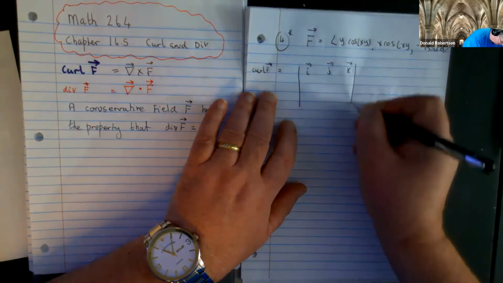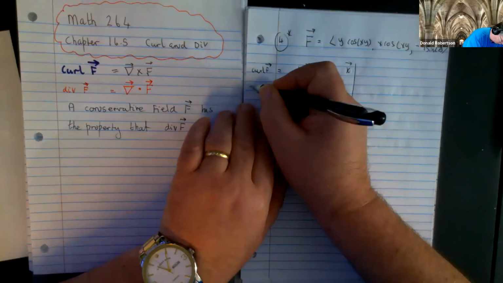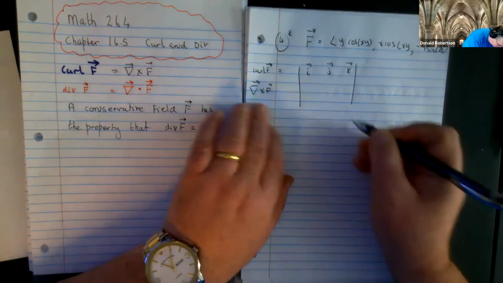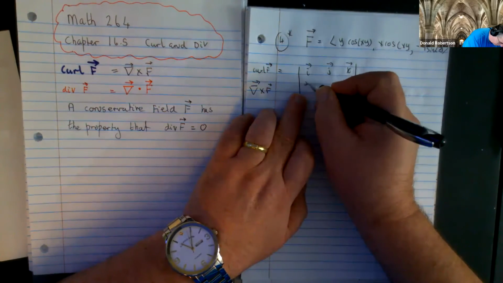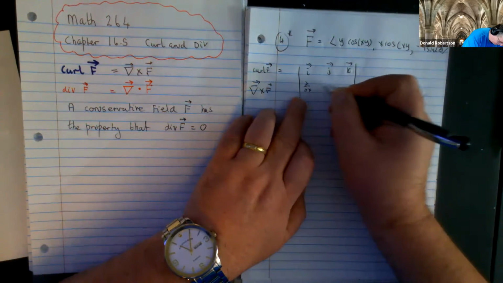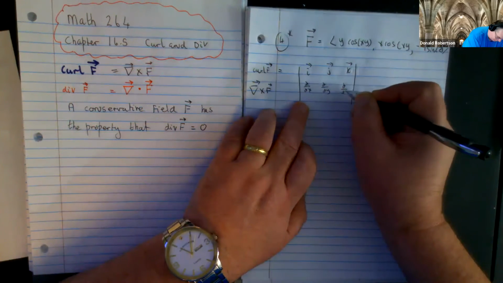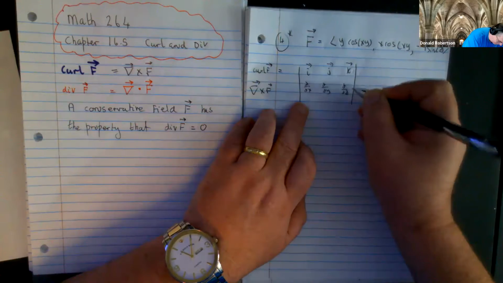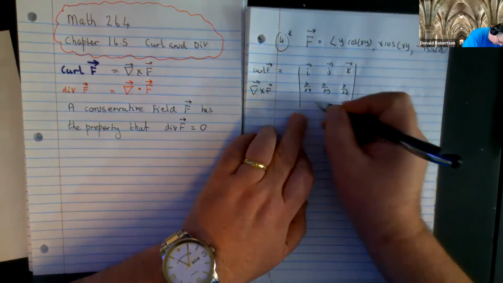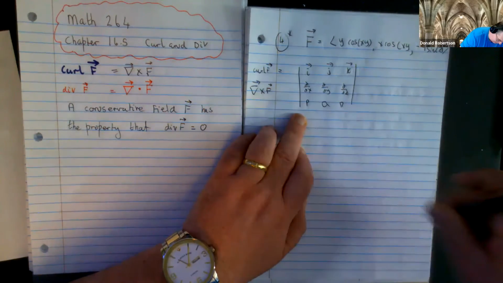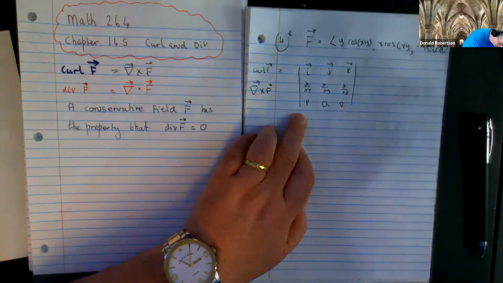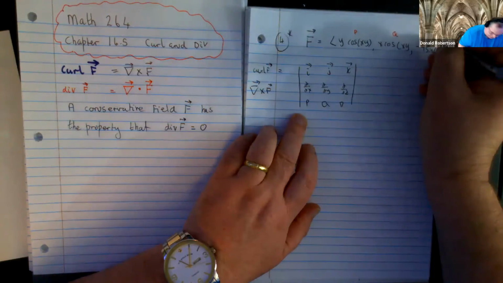It's basically the operator, cross product with F. The operator del looks like that, and essentially I'll call the components P, Q, and R. P is this, Q is this, and R is that.